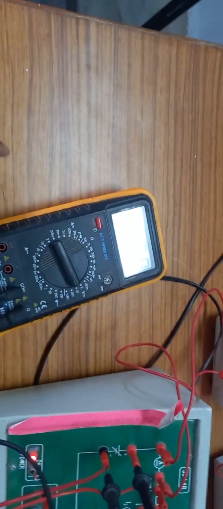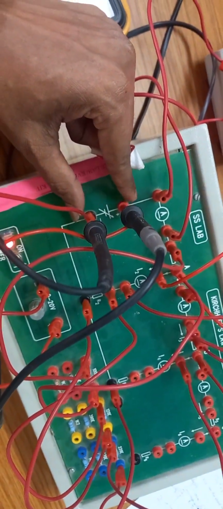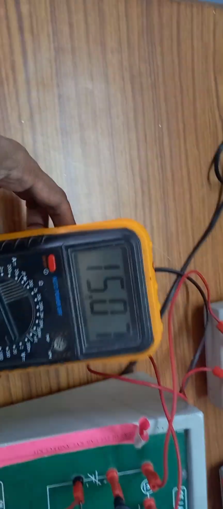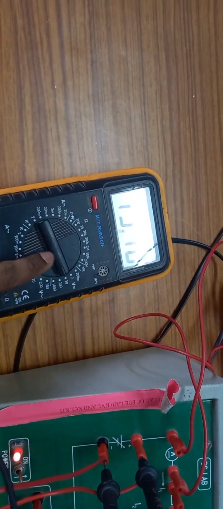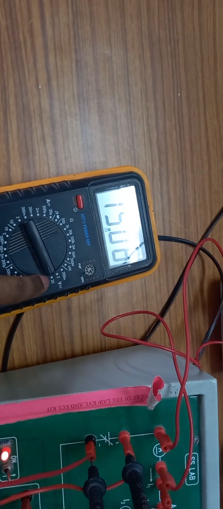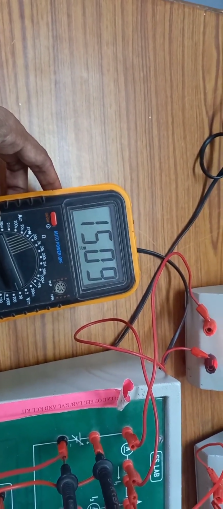See here, you remember, across this power supply I have taken one voltmeter, a DC voltmeter. In that DC meter, you remember, 15 volts I have taken DC. So I kept the multimeter at DC 20 volts. Okay, so 15 volts I have taken according to the theoretical calculation.